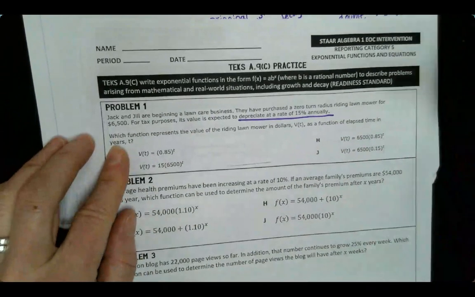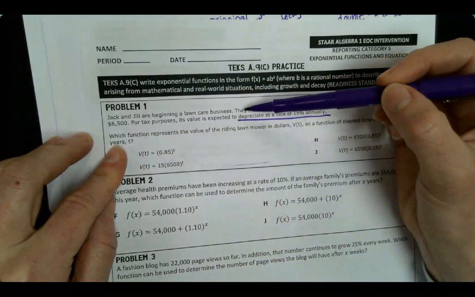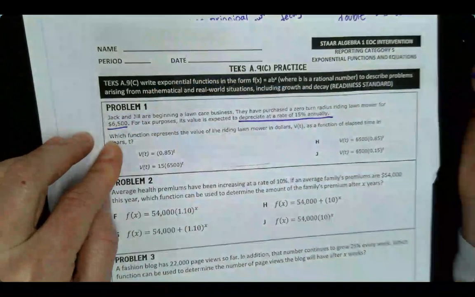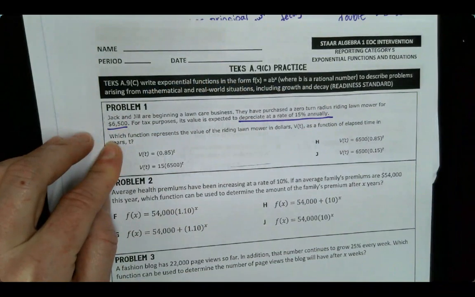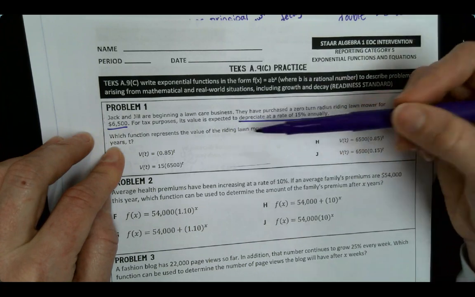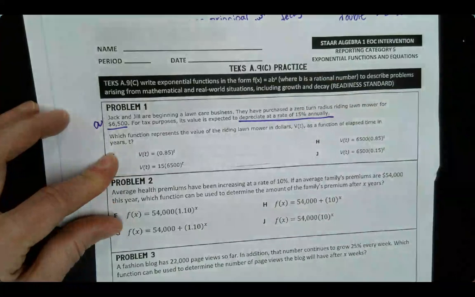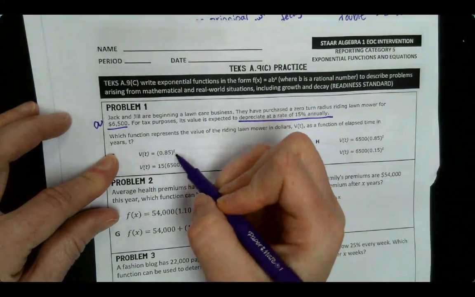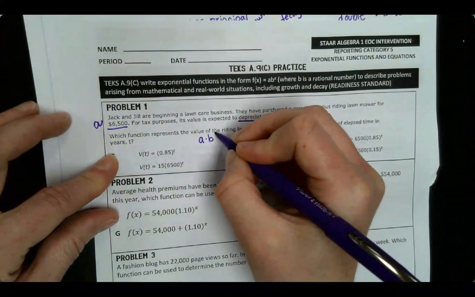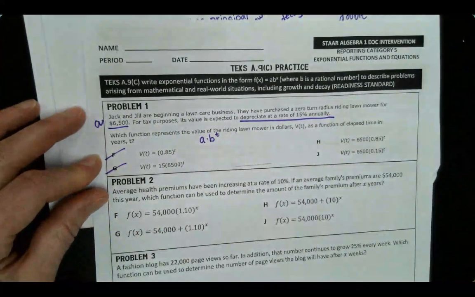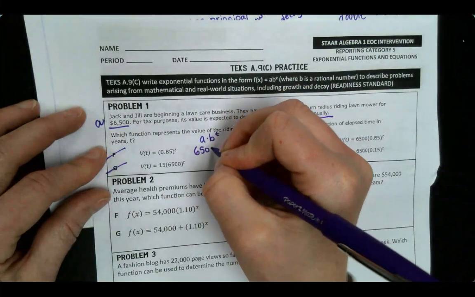Let's look at our first problem. Jack and Jill are beginning a lawn care business. They have purchased a zero-turn mower for $6,500. For tax purposes, its value is expected to depreciate at a rate of 15% annually. Which function represents the value of the lawnmower over time? So our 6,500 is our A. So for sure, we can mark it down because it's A times B to the T. We can go ahead and mark off F and G because it doesn't have 6,500 first, okay?